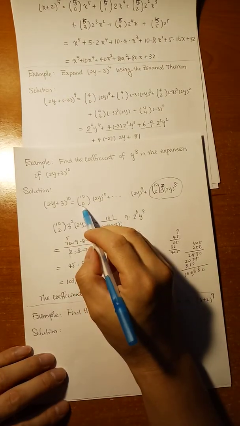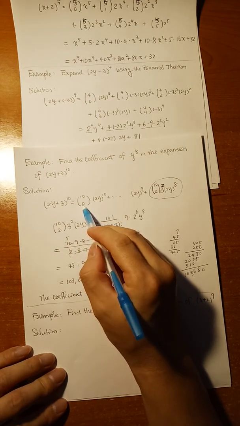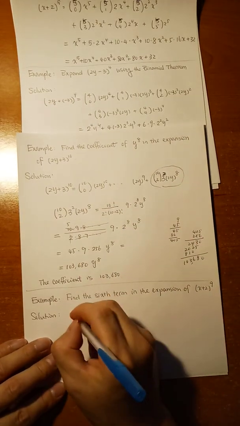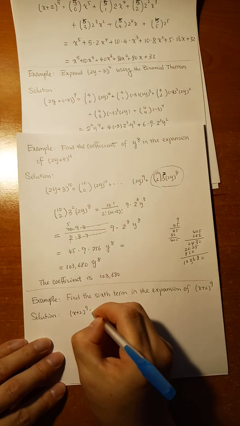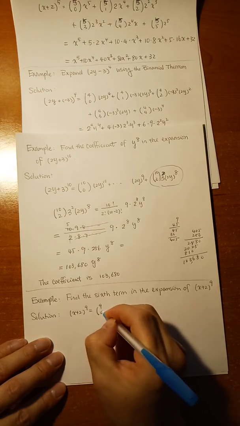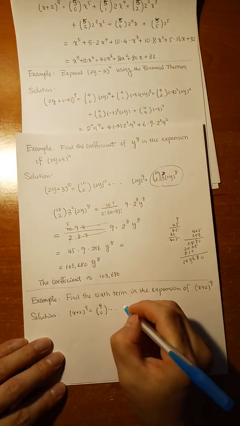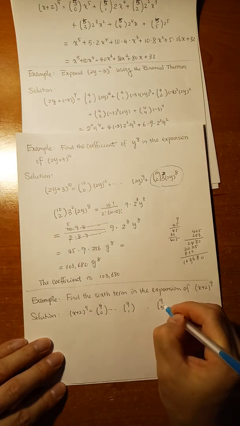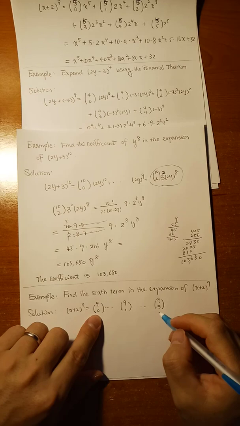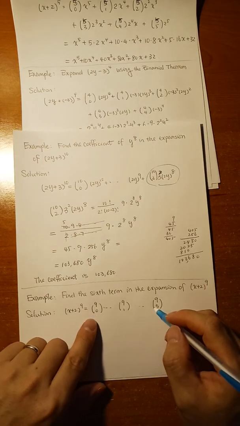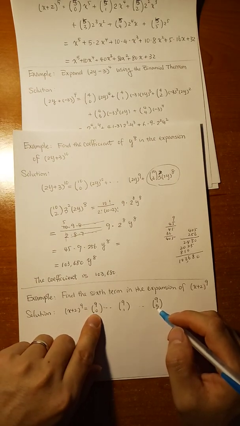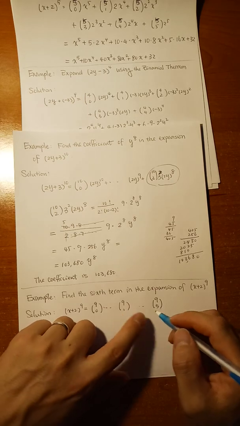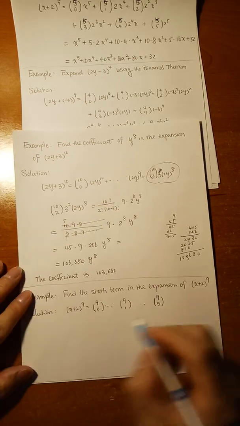First term, it starts from 0. Here, 9 choose 0. And second term, 9 choose 1. So sixth term will be 9 choose 5. Okay, so there's a one number shift. First term, 9 choose 0. Second term, 9 choose 1. Sixth term is 9 choose 5.